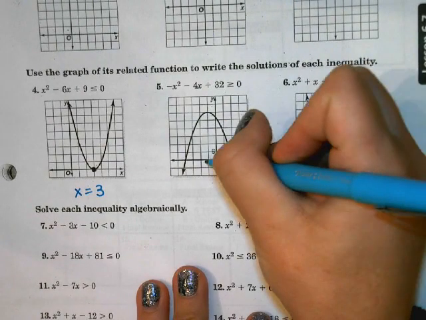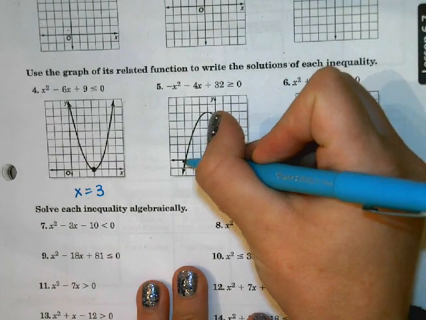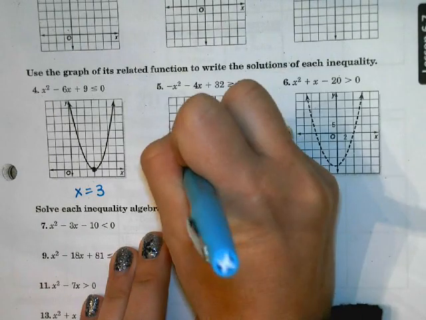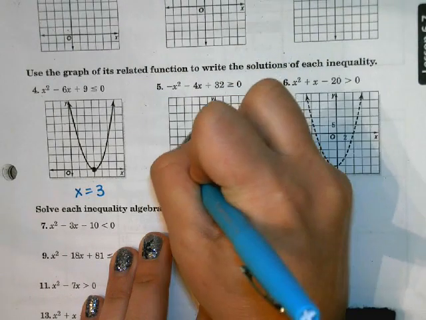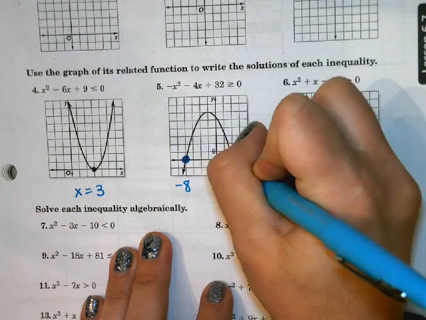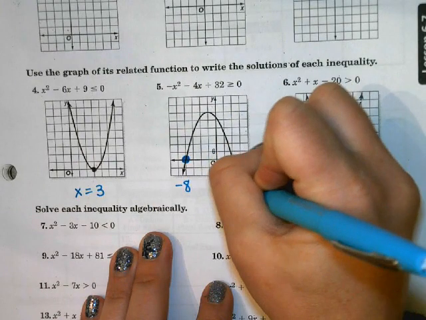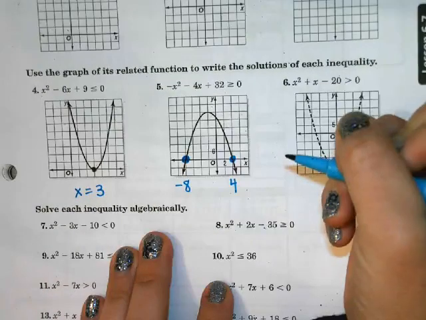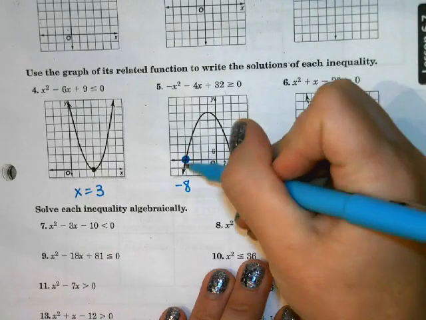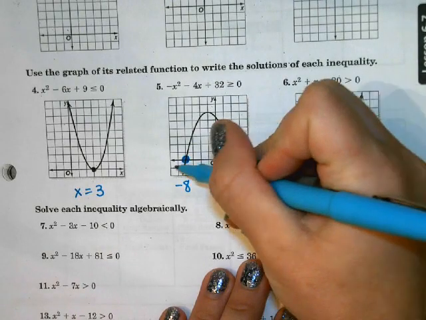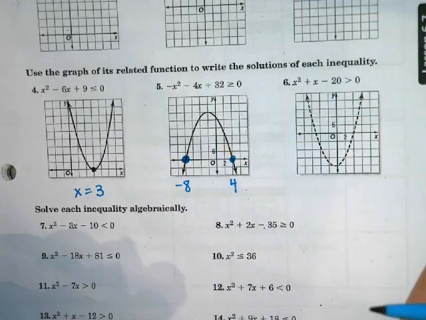Let's see, these go by 2s. 2, 4, 6, that looks like negative 8. And there's 2 and then positive 4. Is it above my x-axis in between these two or outside of those two?